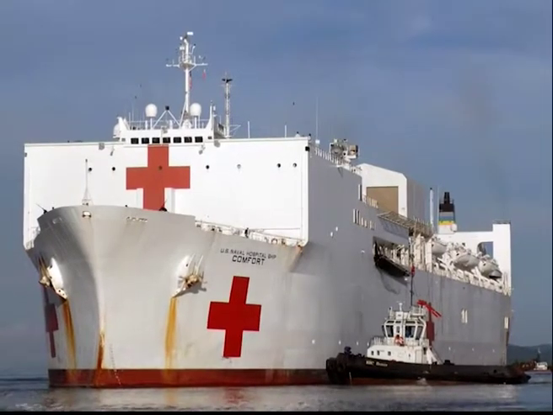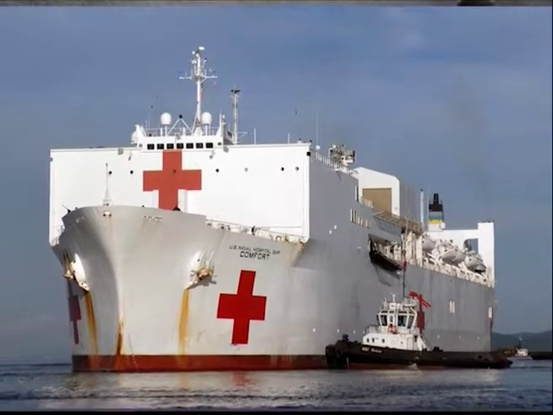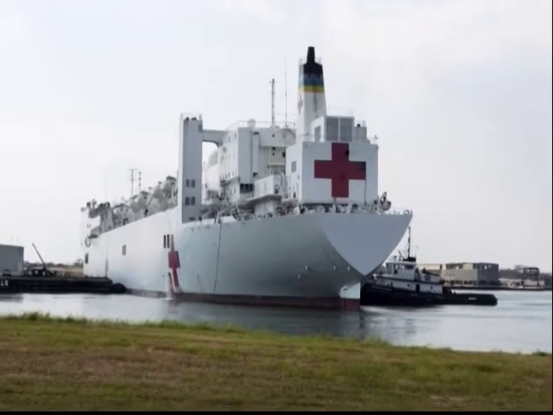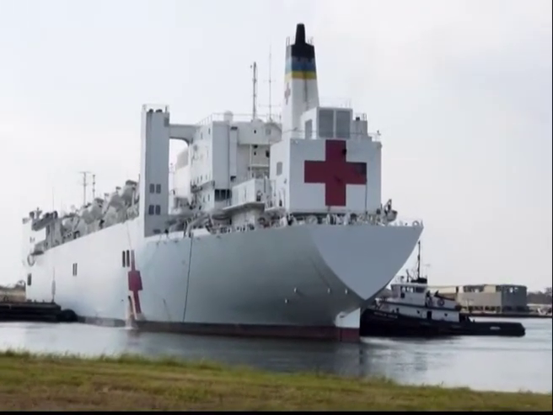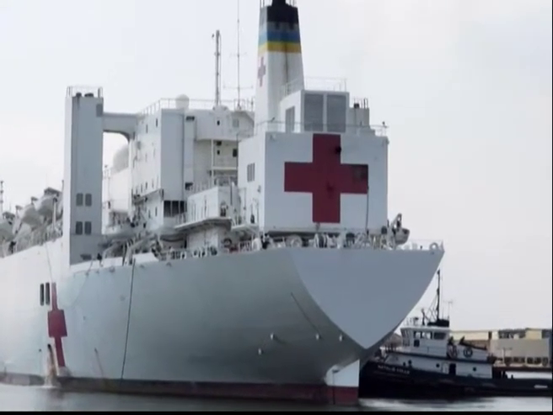Article 43 of the Second Convention provides that a hospital ship must be painted white with the distinctive emblem, that is the Red Cross or Red Crescent, painted in dark red as large as possible and so placed as to afford the greatest possible visibility from the sea and from the air.